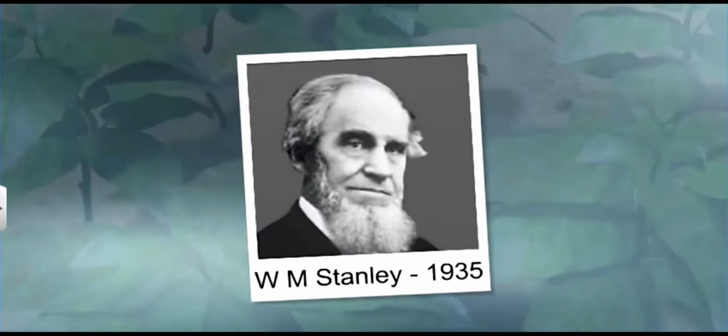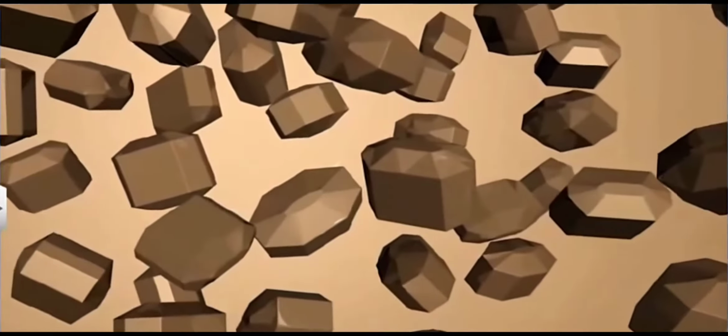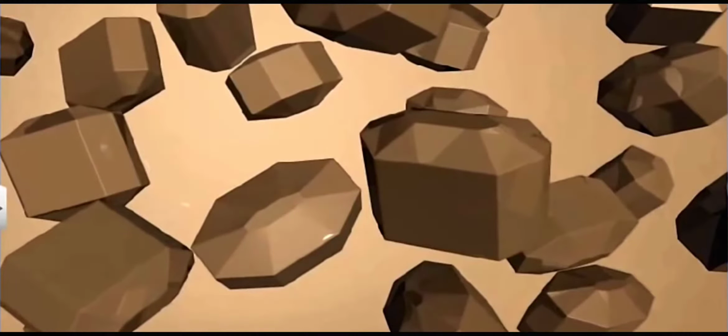Later on, W.M. Stanley crystallized certain proteins from this fluid. So we can say that viruses can be kept as a crystallized structure, crystallized protein, outside the body of the host, and they can remain in that form for a very long period of time.